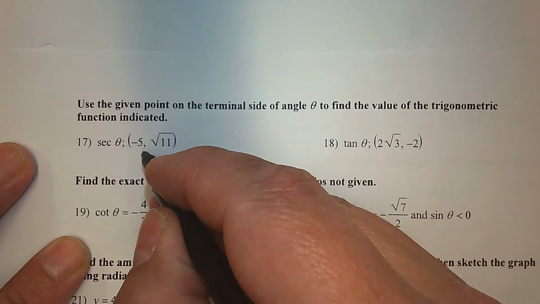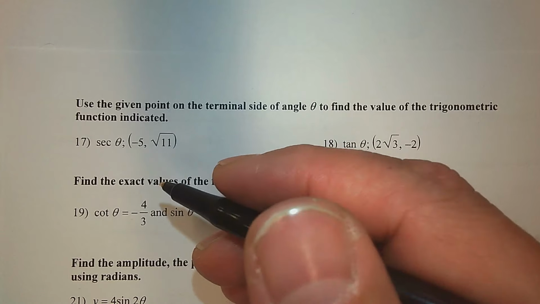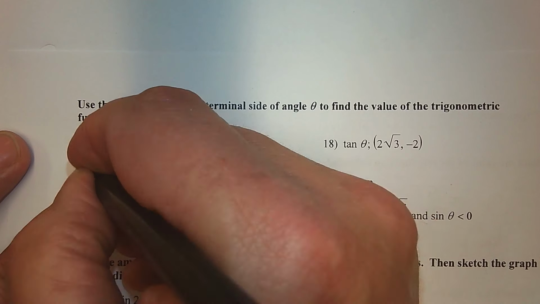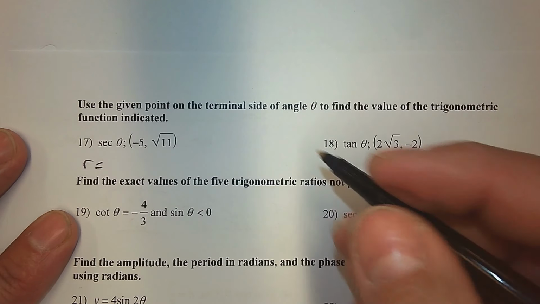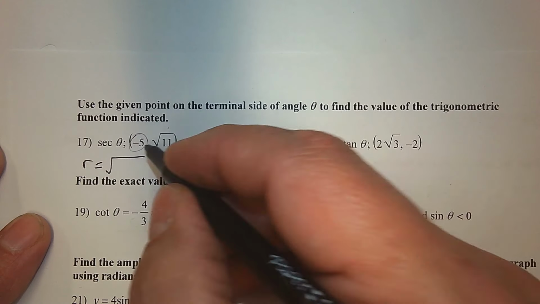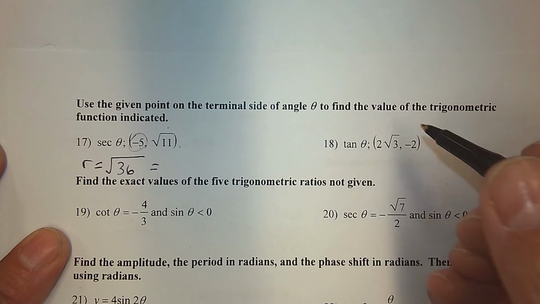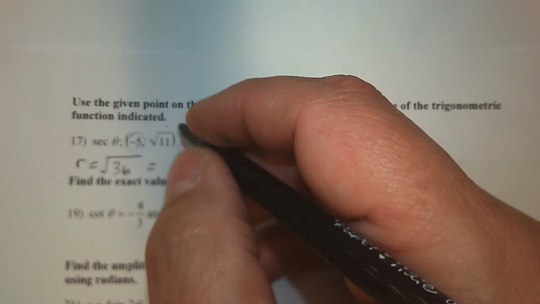Use the point to find a trig value. So we're going to use some different definitions here. To do this, I first need to find the radius. The radius is the square root of x squared plus y squared. So 25 plus 11, and 25 plus 11 is 36. The square root of 36 is 6.